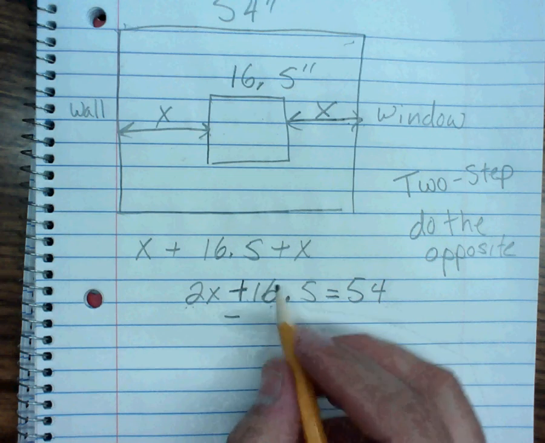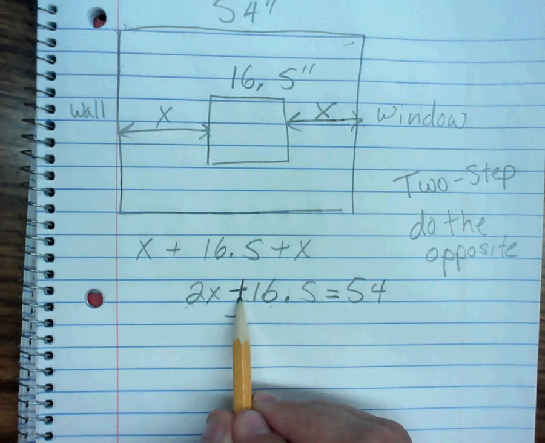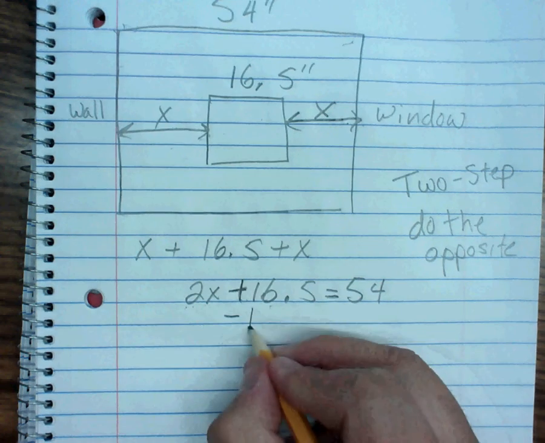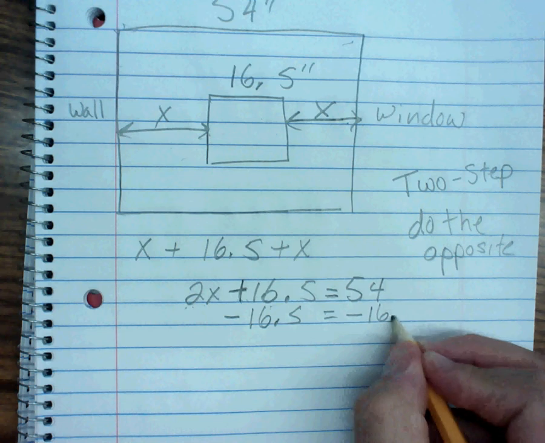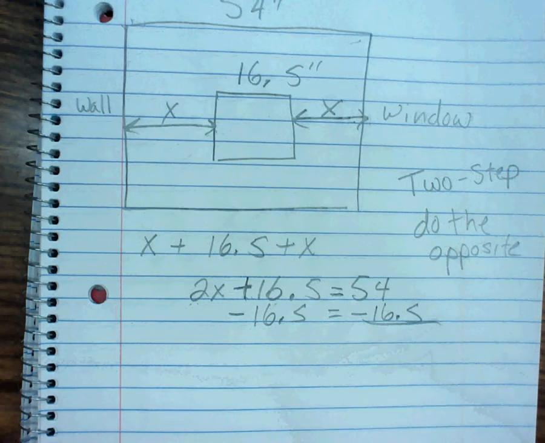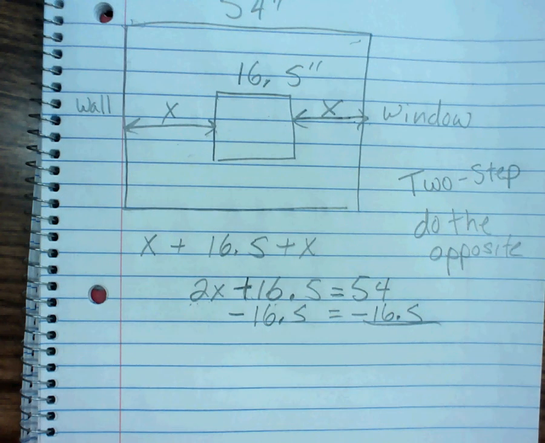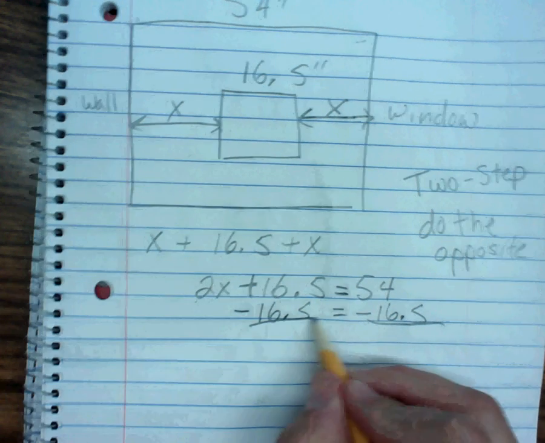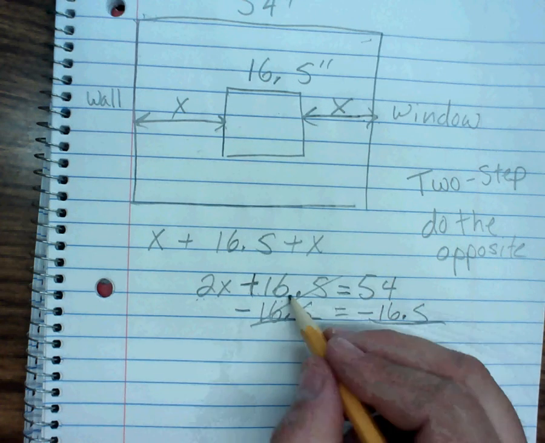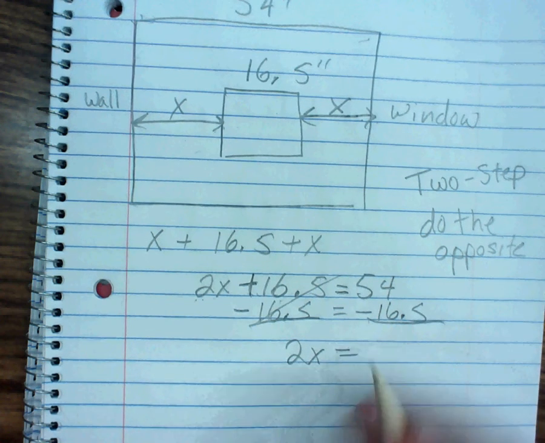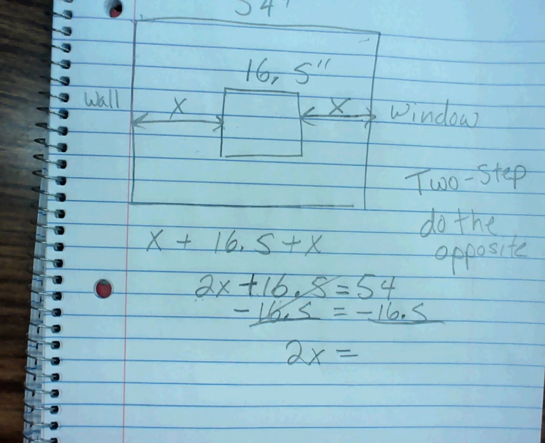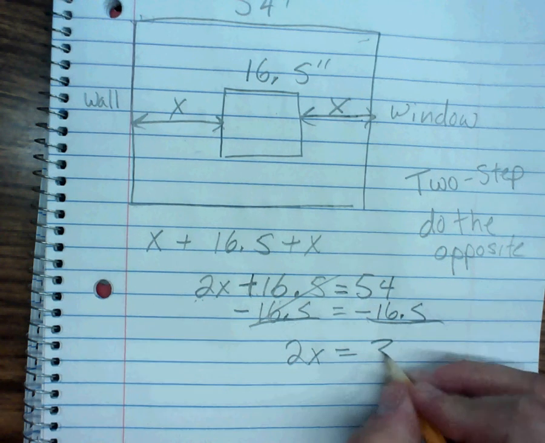And the opposite means that we have to know that we're adding 16.5, therefore we would subtract 16.5, and whatever we do on one side of the equal sign, we have to do on the other. So then that gives us, this cancels, right? 16.5 minus 16.5 is 0. 0 plus 2x is just 2x. And then I have to say 54 minus 16.5, which is 37.5.